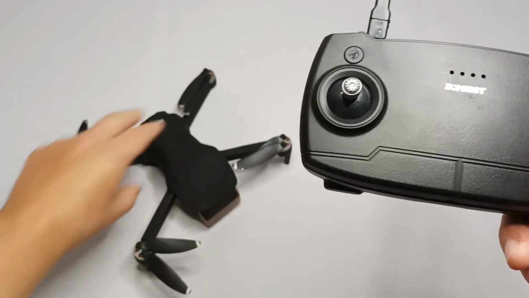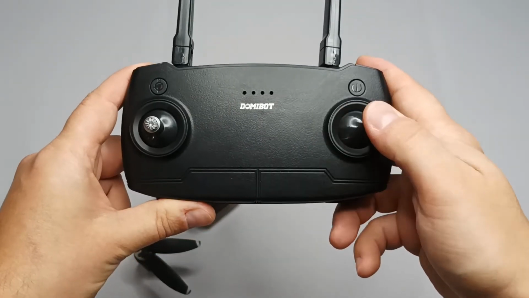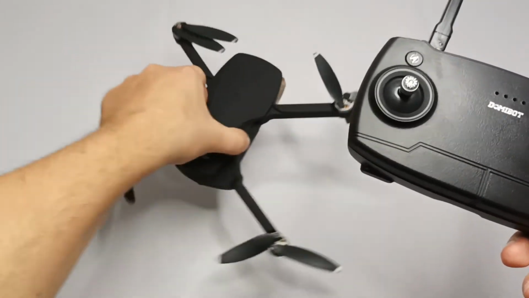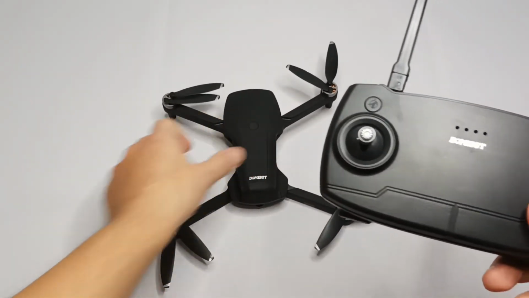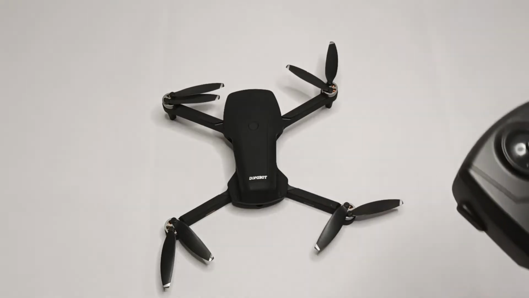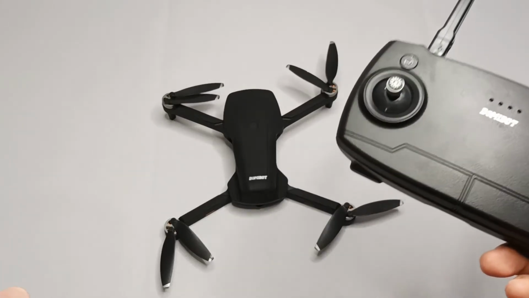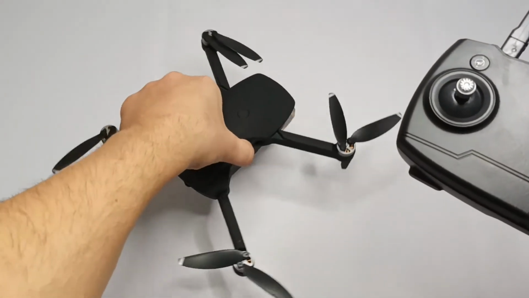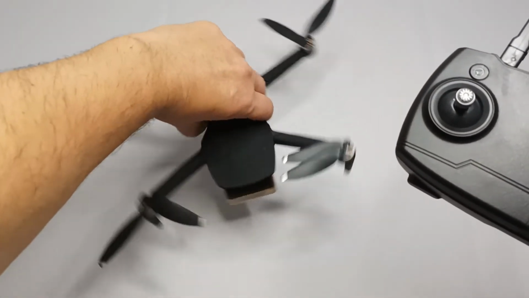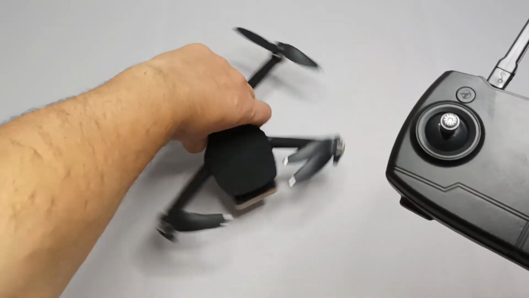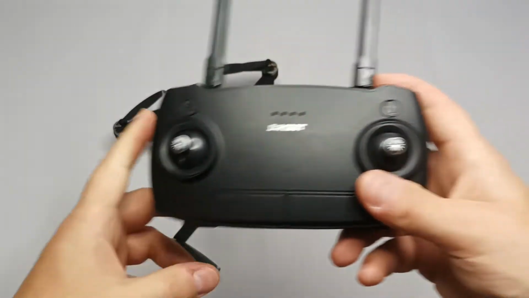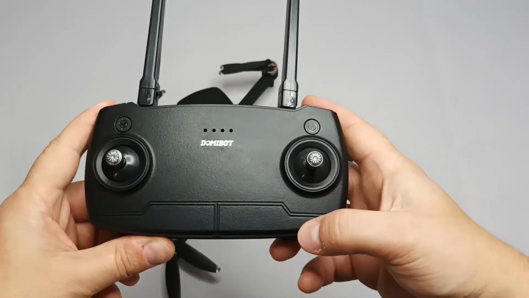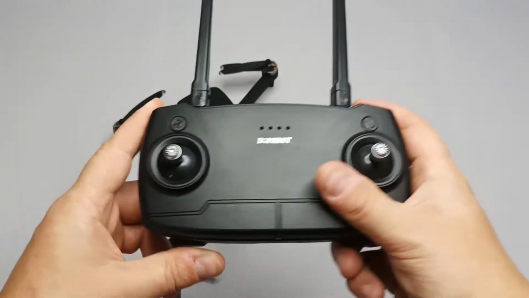So your brain gets confused, because when you move the stick to the right, the drone goes to the left. That's where the headless mode helps to understand or to get used to the drone. When you turn on the headless mode, what happens? The drone is not affected by the movements around its axis. You can move the drone around its axis, but the stick will still move the drone forward, backward, to the right and to the left.